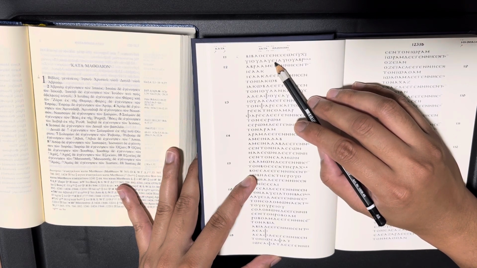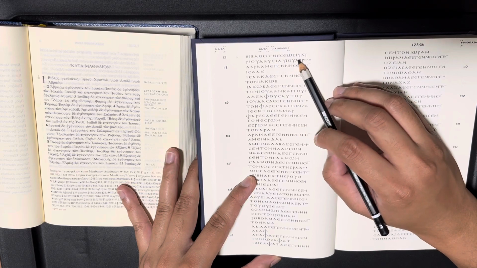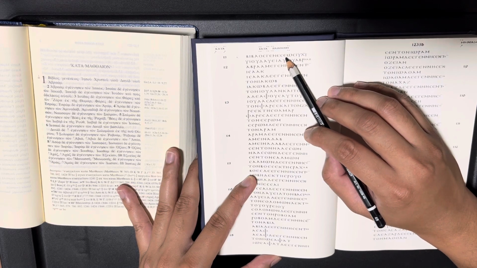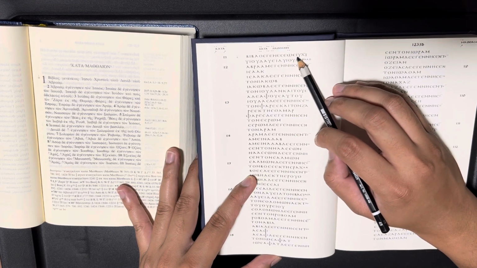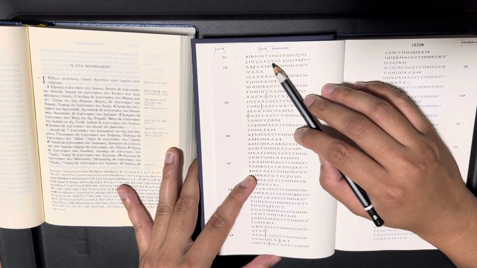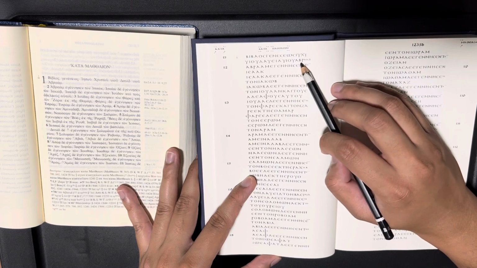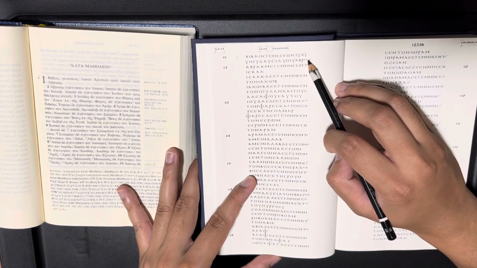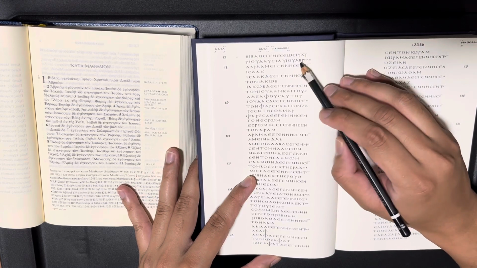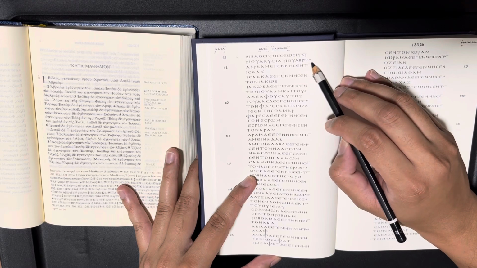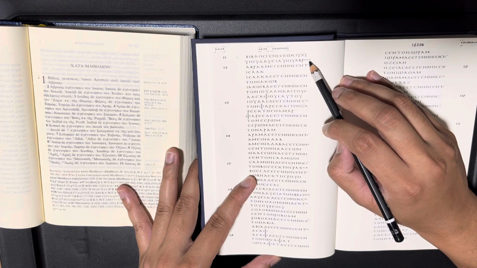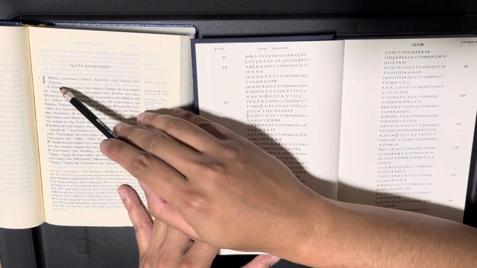So Biblos Geneseos Iesou Christou, book of the genealogy of Jesus Christ, huiou David, son of David, huiou Abraam, son of Abraham. So here we have Abraham, Abraam. Okay, and this is huiou Abraam. Right, so that is 1:1, and it is correct.